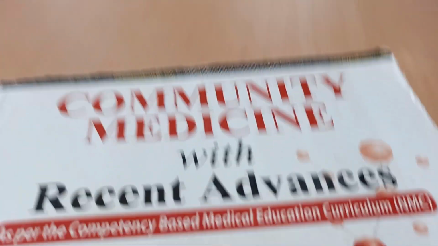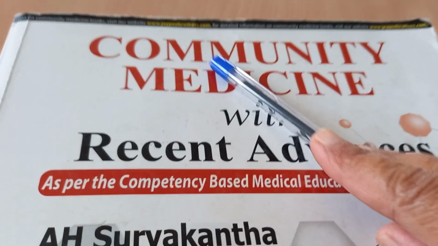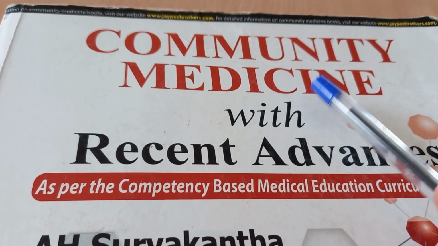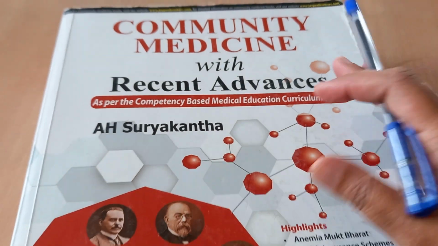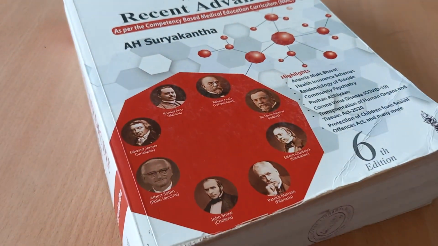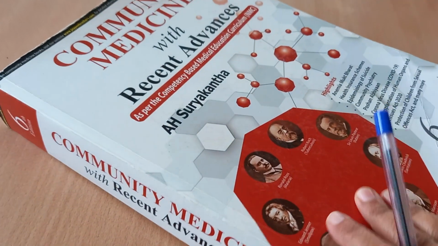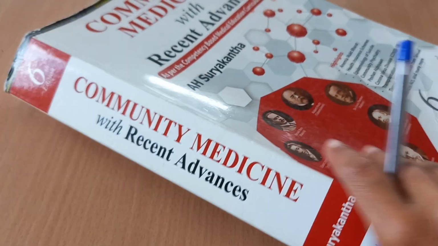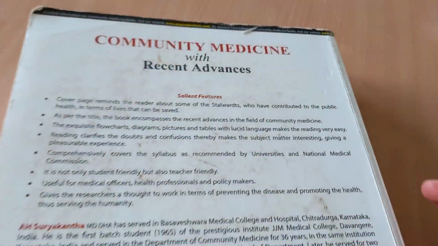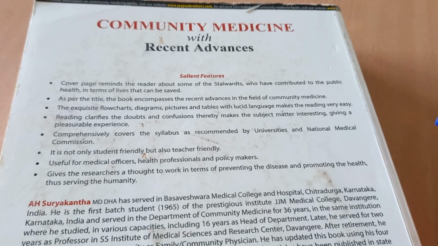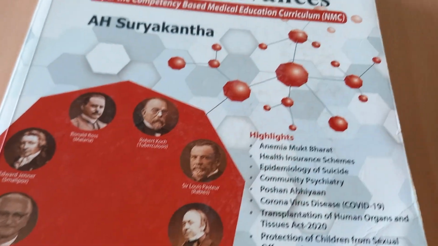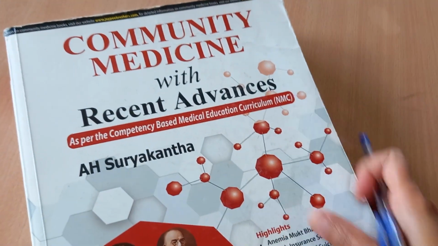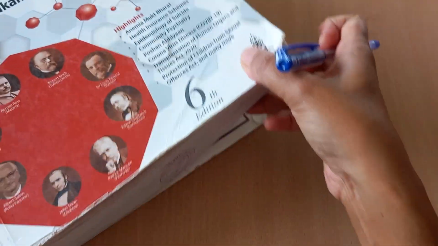Hello people, in this video we want to look at this book, Community Medicine with Recent Advances by Suryakantha. So this is for Preventive and Social Medicine, PSM, right? So this book is an alternative to Park, and looks like the same amount of thickness though.